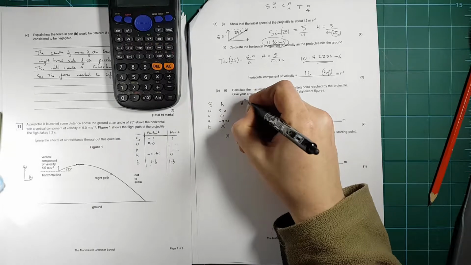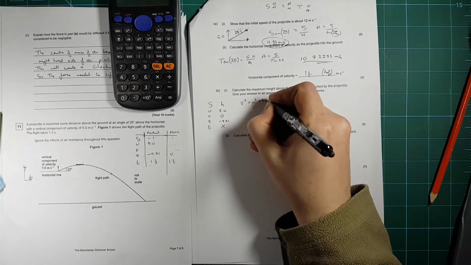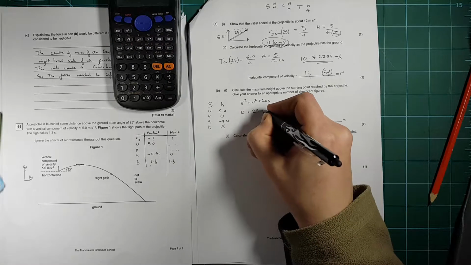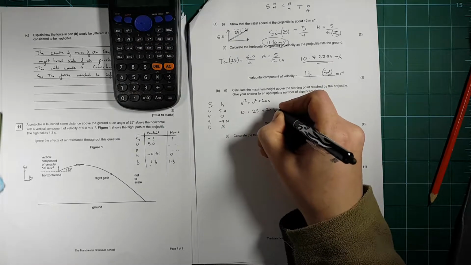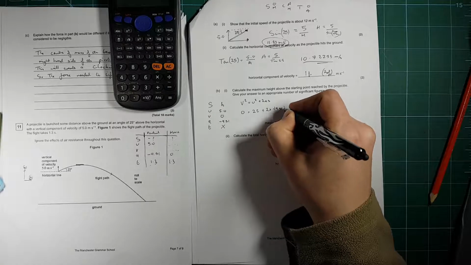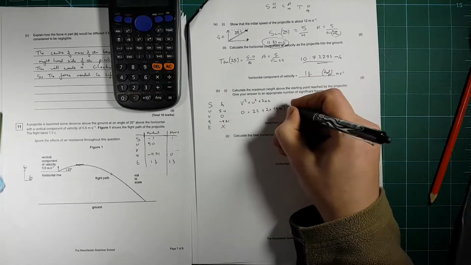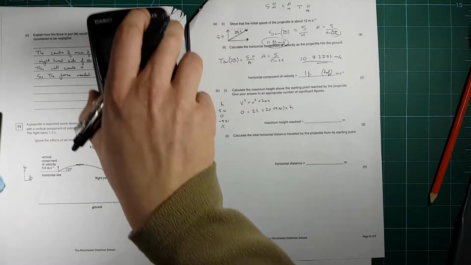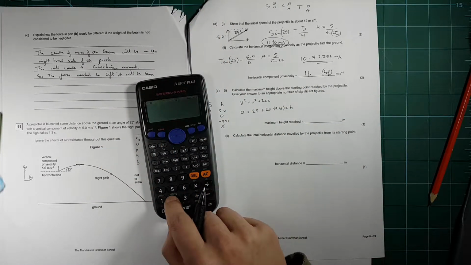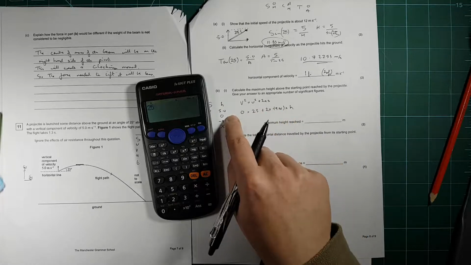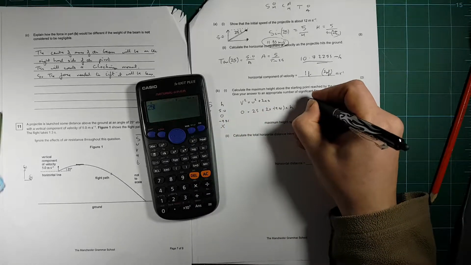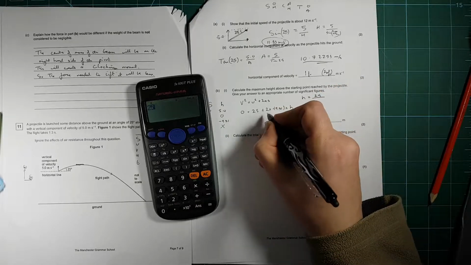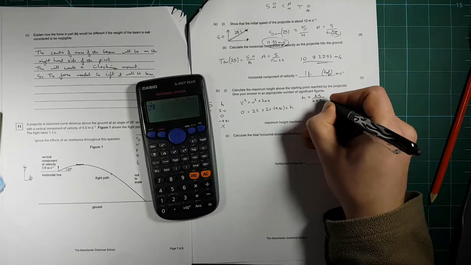So that's got to be V squared is equal to U squared plus 2AS. So V squared is 0, which is equal to 25 plus 2 times minus 9.81 times the height, H. So we've got 25. We move all of that over there, so we get H is equal to 25 divided by 2 times 9.81.